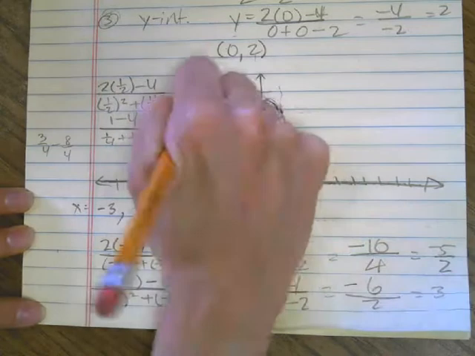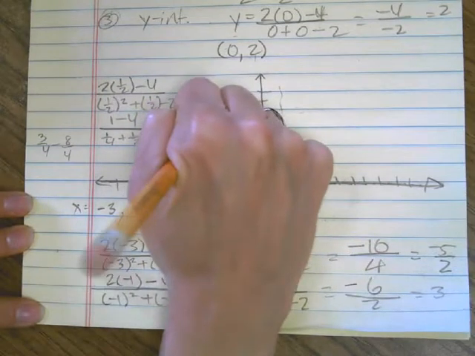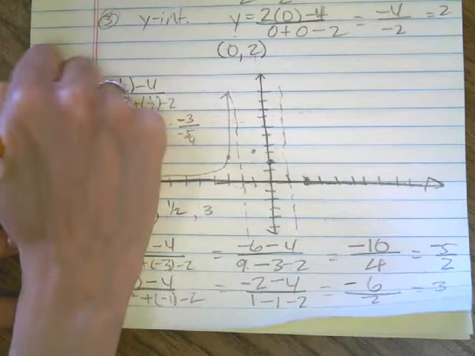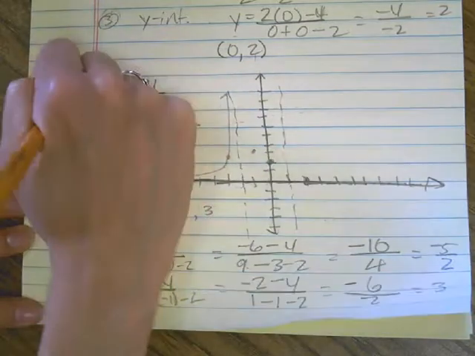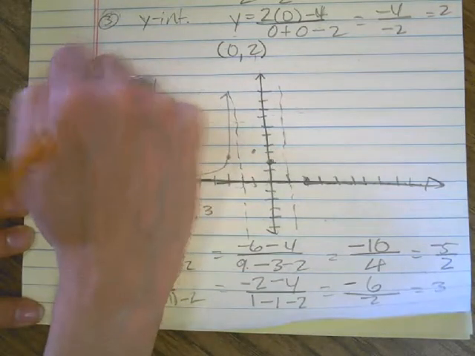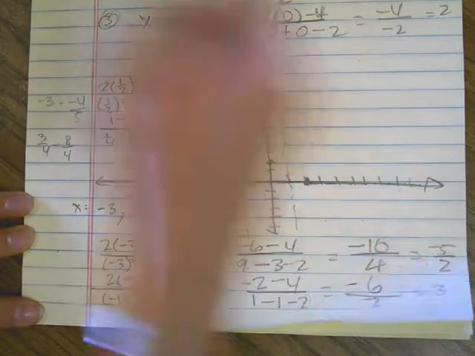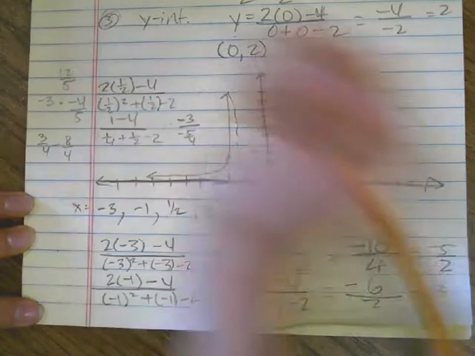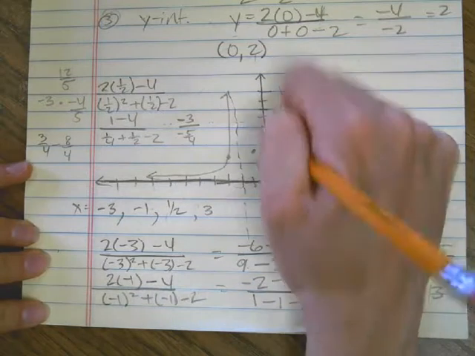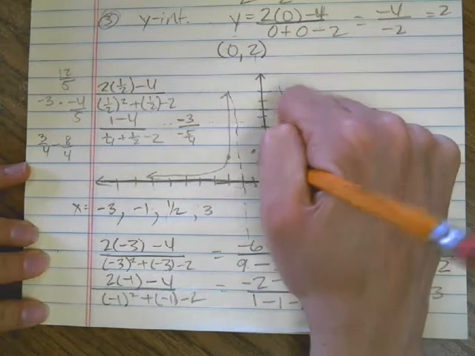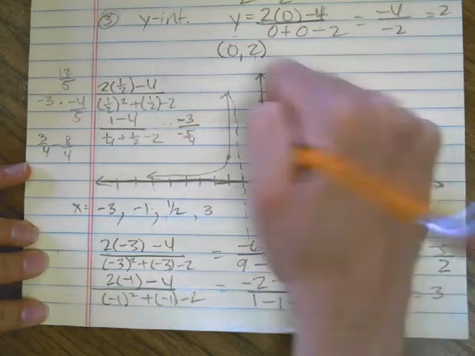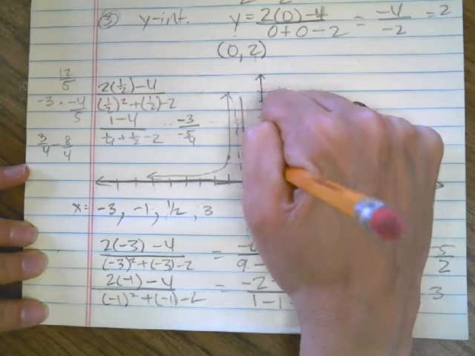So negative 3 over negative 5/4. Negative 3 times negative 4 over 5, so it's 12 over 5, which is a little bit over 2. So that's about here. So we can see that this is going to be a parabola looking type thing.